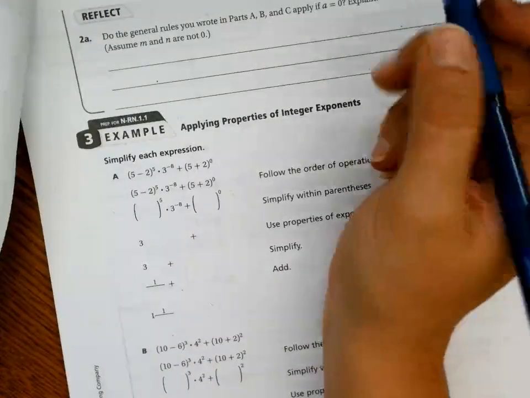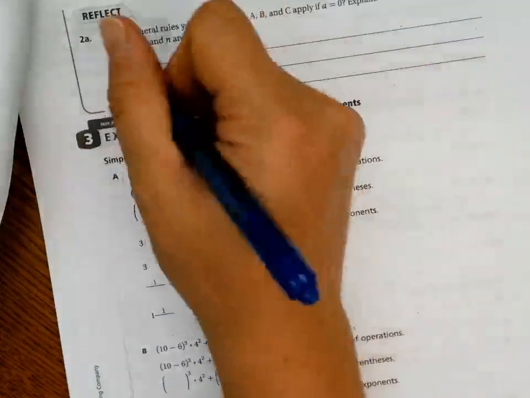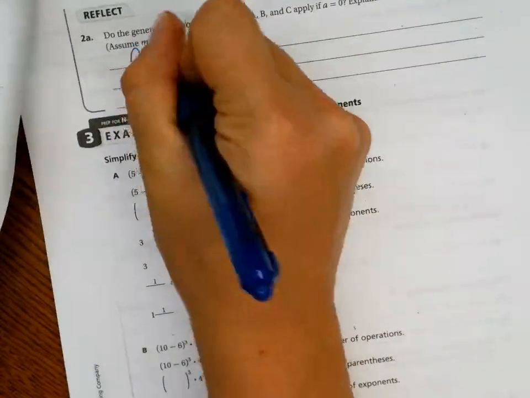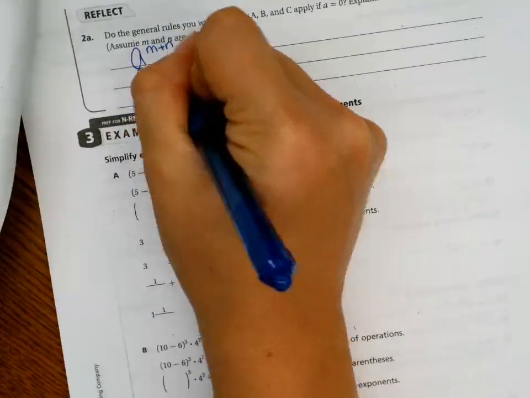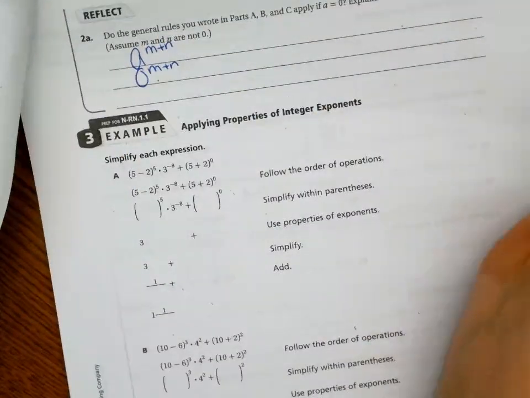So this one is just saying, in part A, a to the m plus n. If a is 0, it would just be 0 to the m plus n. And 0 to anything is just going to be 0. So yeah, it works. It's just going to end up being 0.